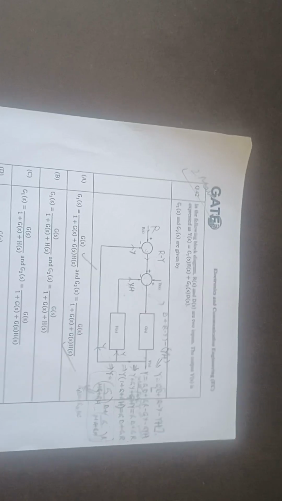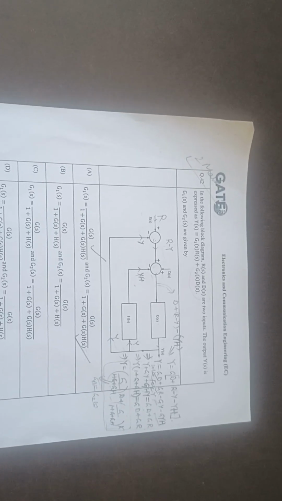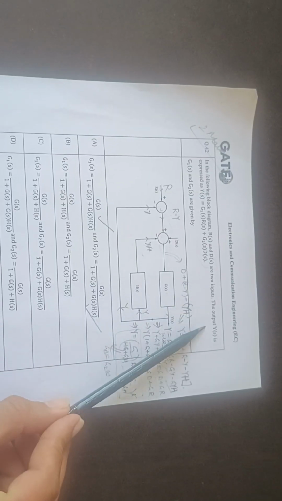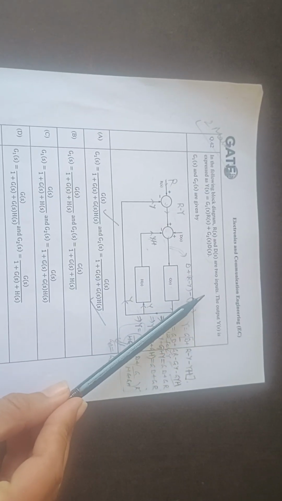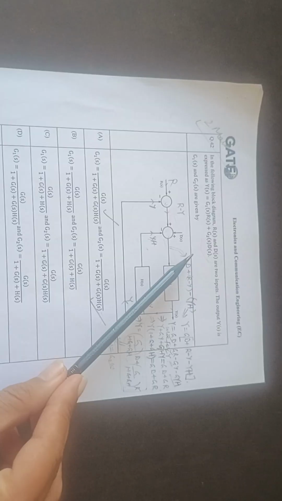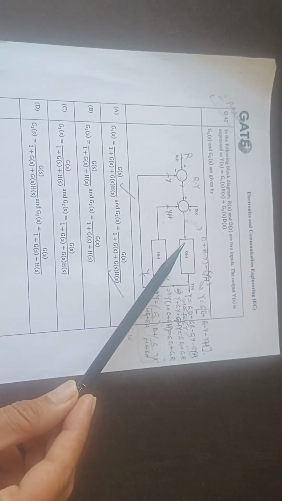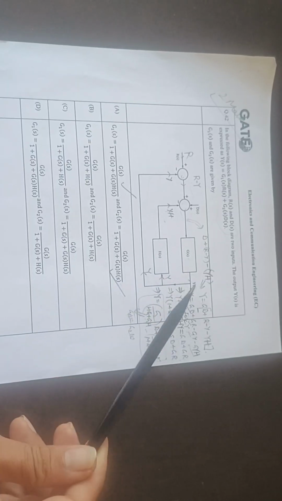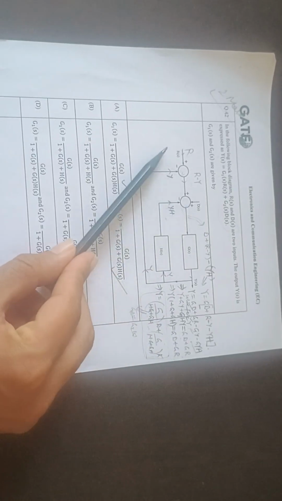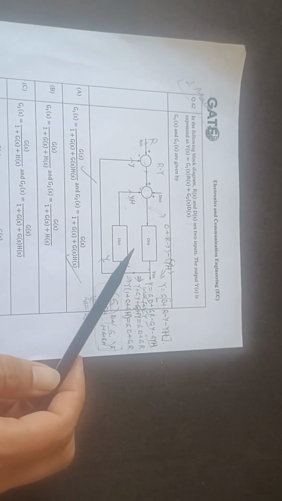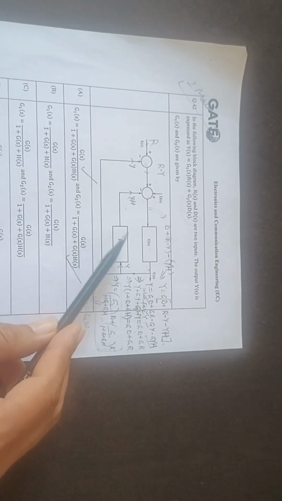Second question is about block diagram. It is saying that in the following block diagram, R(s) and D(s) are two inputs. The output Y(s) is expressed as Y(s) = G1(s)R(s) + G2(s)D(s). G1(s) and G2(s) we need to find out. Since there are two inputs, one good approach to solve this question is using this block diagram only.